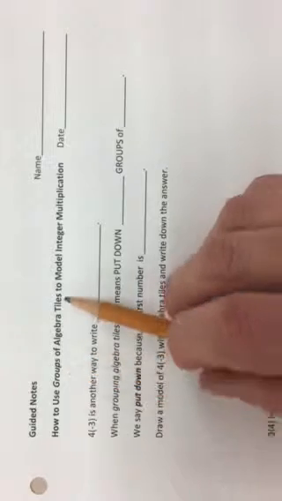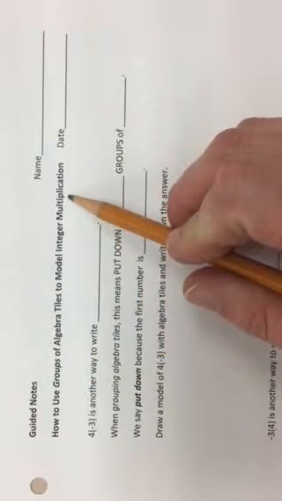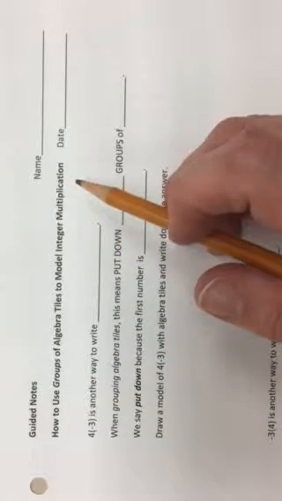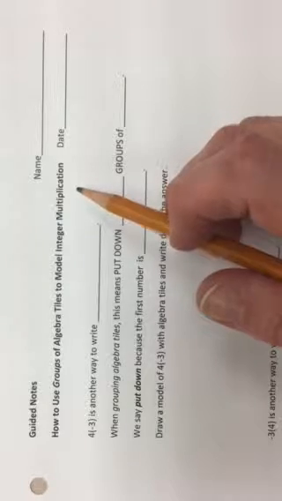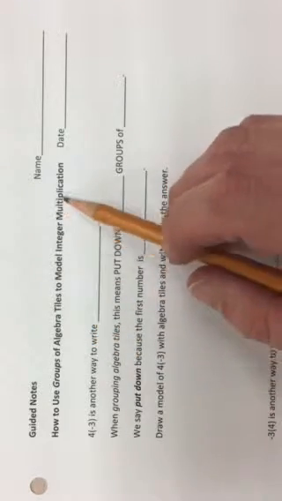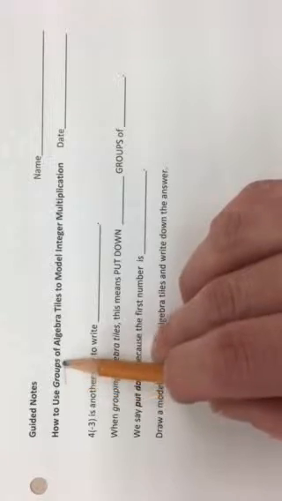So today we're going to talk about how to use groups of algebra tiles to model integer multiplication. Yesterday we did integer subtraction and addition with algebra tiles. Now we're going to do integer multiplication, and we're going to use a specific strategy of grouping the algebra tiles.